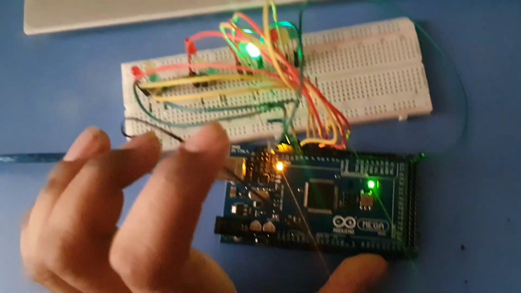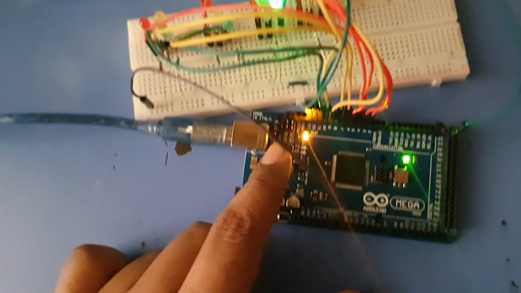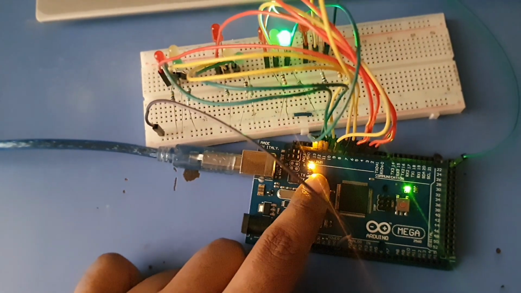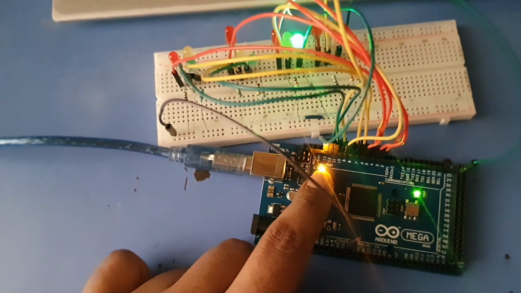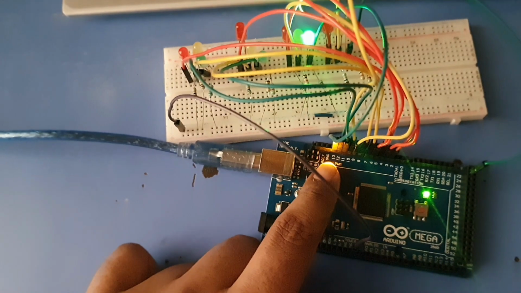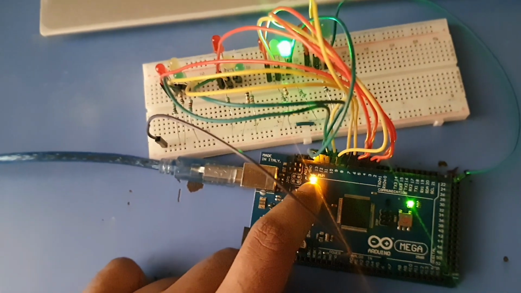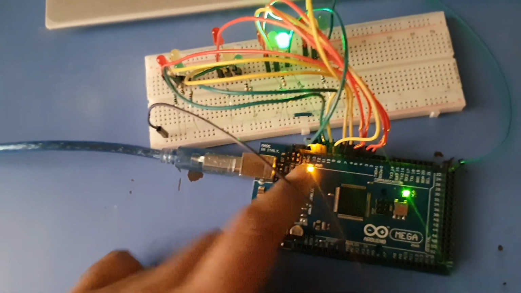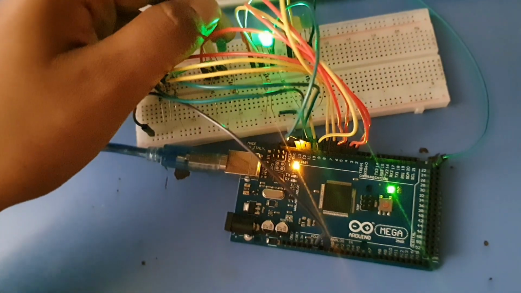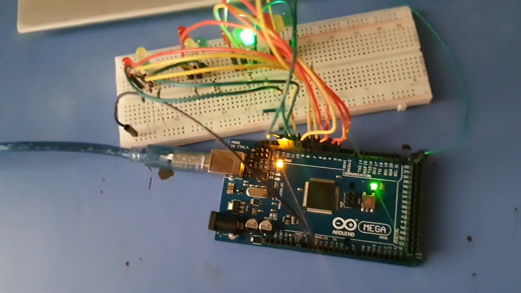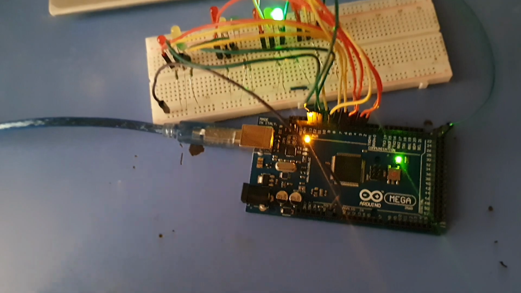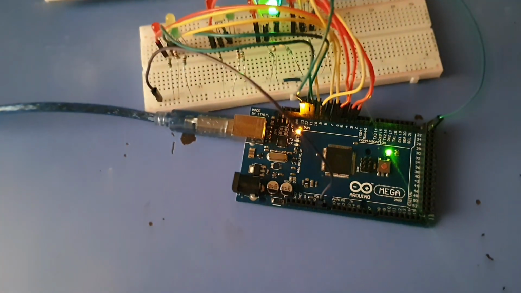Now what happens is that this is the circuit, but as you can see, by default in the Arduino Mega or Arduino UNO, pin number 13 always has an inbuilt code that is blinking this LED. As pin number 13 is also connected to this G3, that also gets blinked. Now let me upload our code and we see the output here.